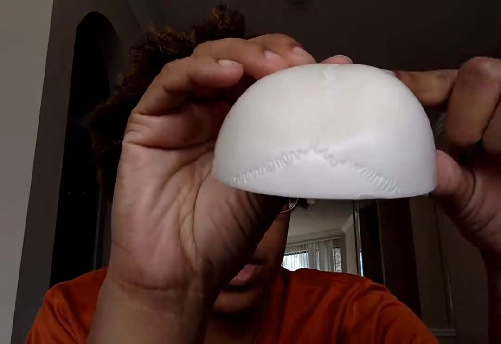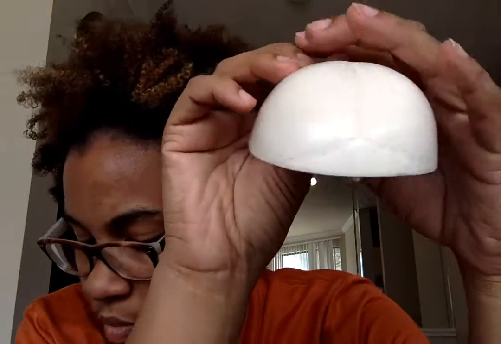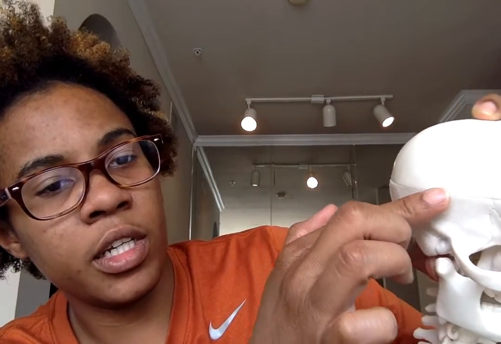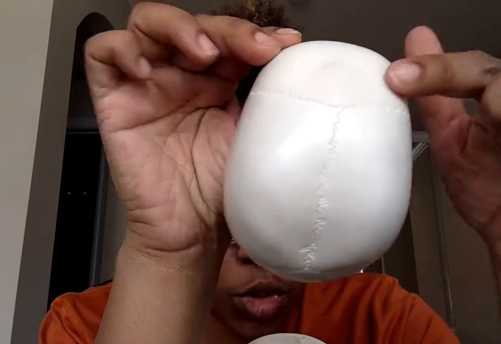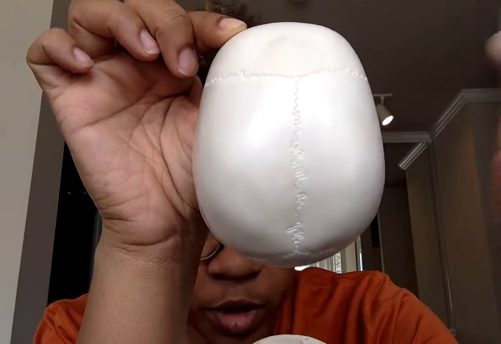Occipital suture is going to be here in the back, right there. The temporal suture is going to be right around in this area, right in here. And the longitudinal suture is this long one here, kind of going between the parietal bones.